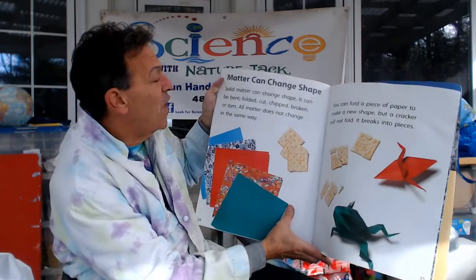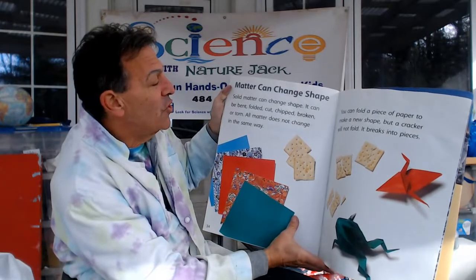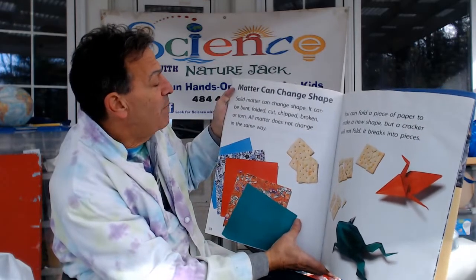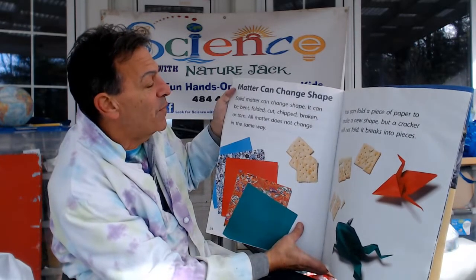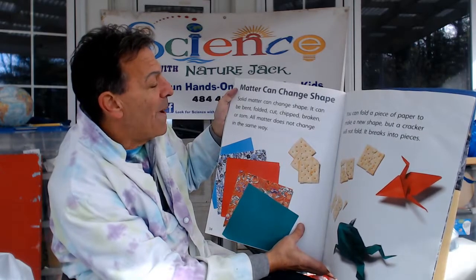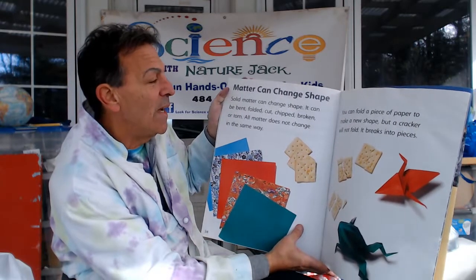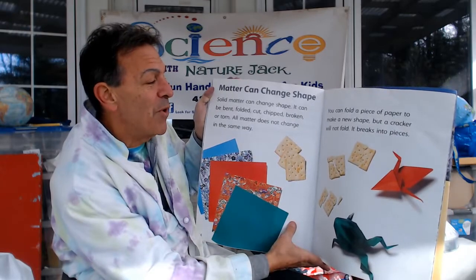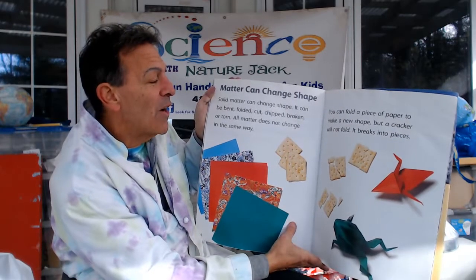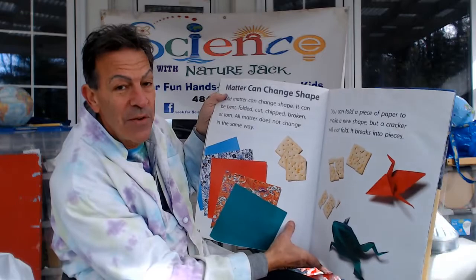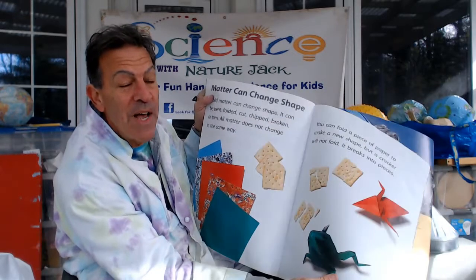Matter can change shapes. Solid matter can change shape. It can be bent, folded, cut, chipped, broken, or torn. All matter does not change in the same way. You can fold a piece of paper to make a new shape, but a cracker will not fold. It breaks into pieces, but they are still solids.